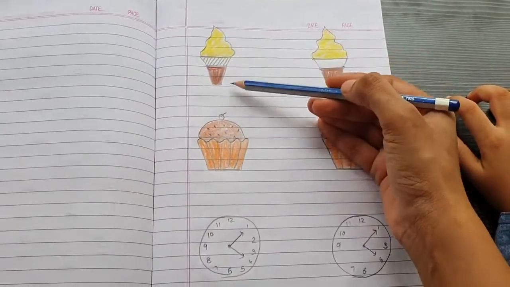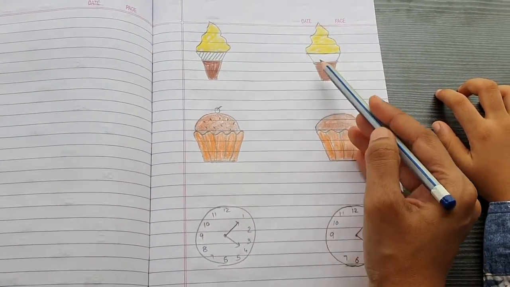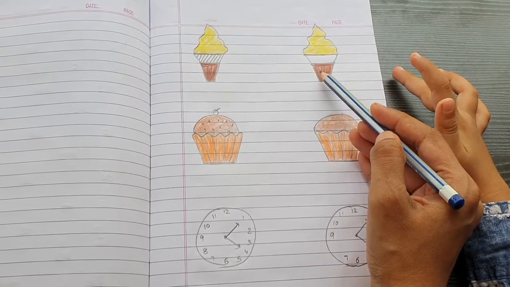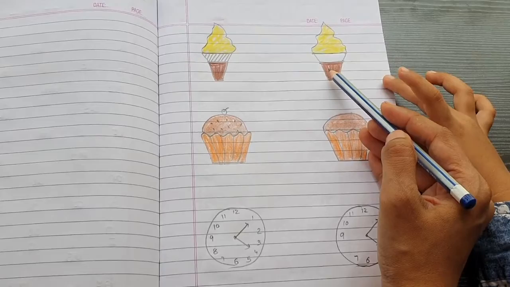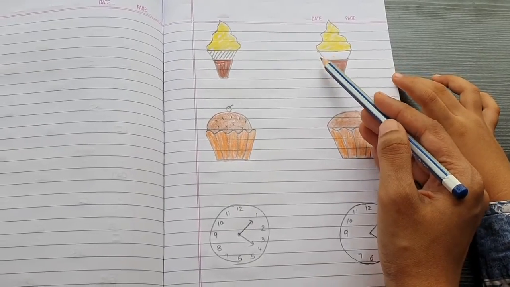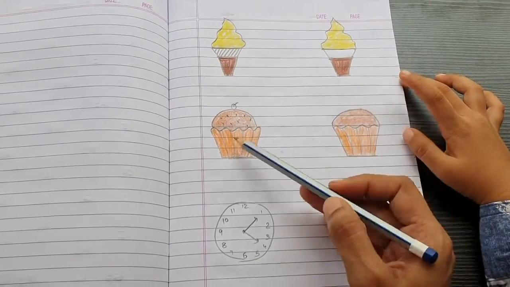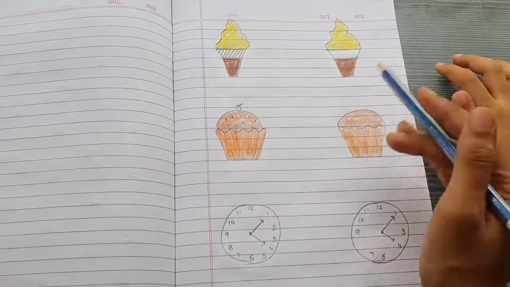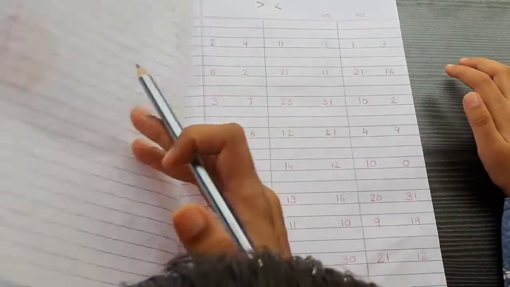Do you see some objects here? Yeah. And there's something missing here. Like? What's missing here? Slanting lines. Yeah, so you'll draw the slanting lines. Same way, something is missing for cupcake, something is missing for clock. You will finish the object, okay?